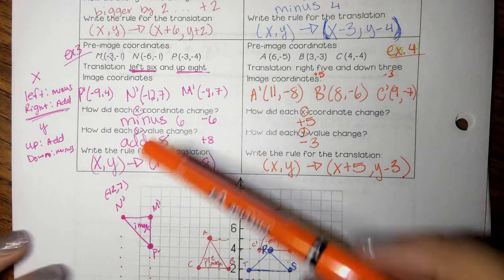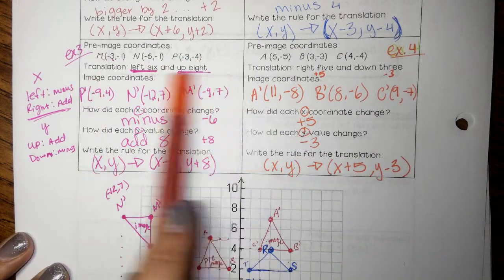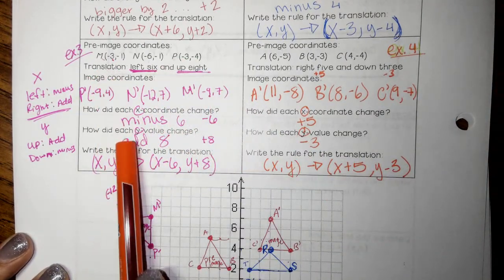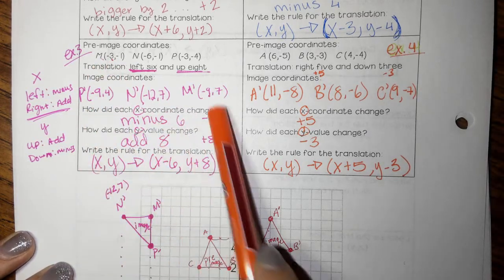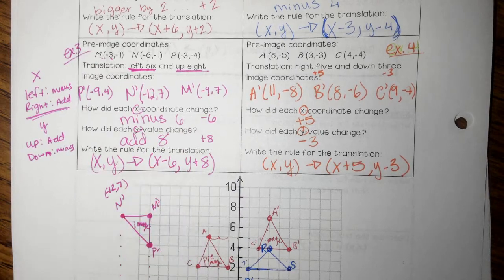Then we found a pattern between how we were asked to translate something and how the numbers and the coordinates changed. And we used that pattern to write a general rule for each translation. So we're going to use that information to talk about translations without any graphs.